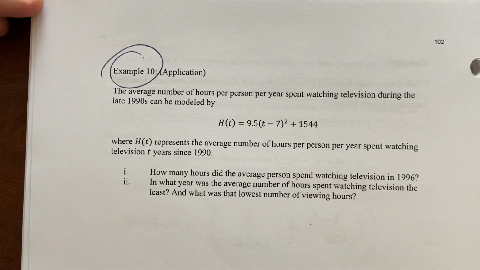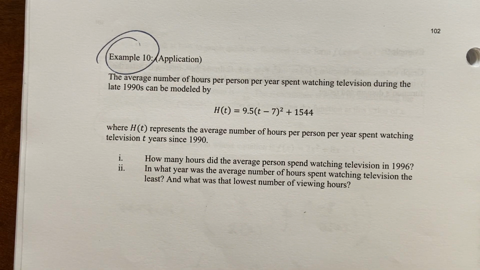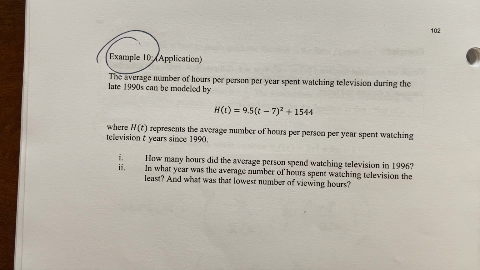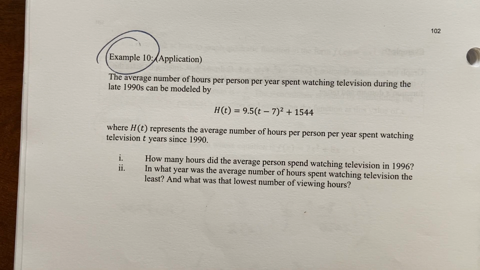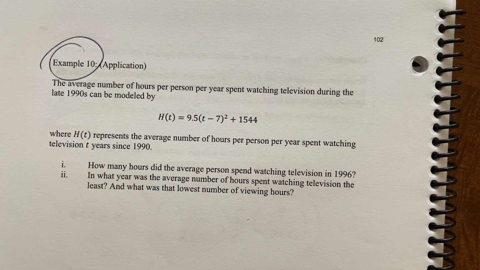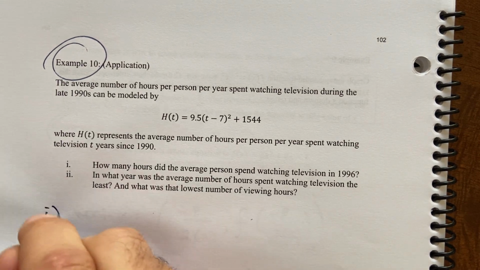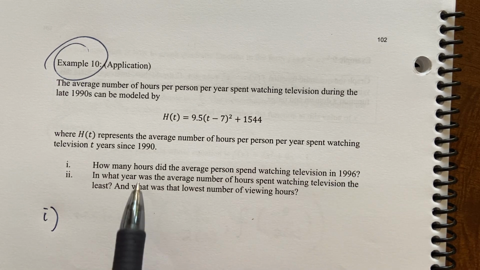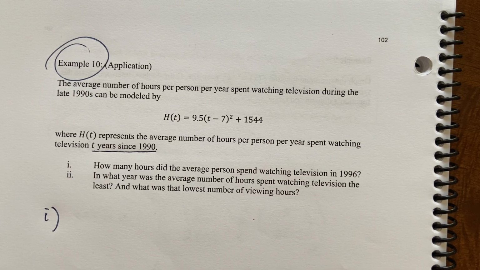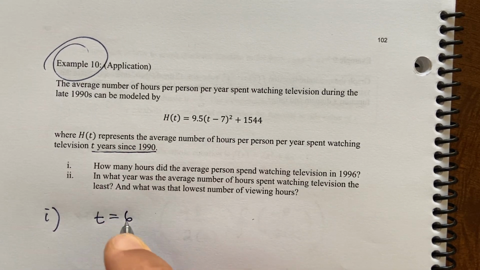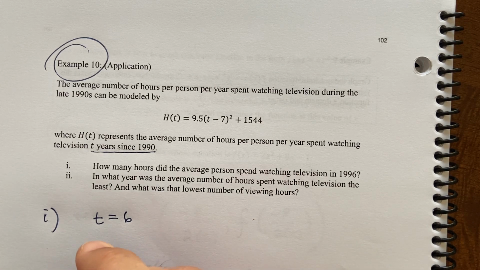Let's try an application. It says the average number of hours per person per year spent watching television during the late 1990s can be modeled by this function, where h of t represents the average number of hours per person per year spent watching TV, t years since 1990. Part 1 says, how many hours did the average person spend watching television in 1996? Since t is the years since 1990, that would mean that t equals 6. So I just need to find h of 6.